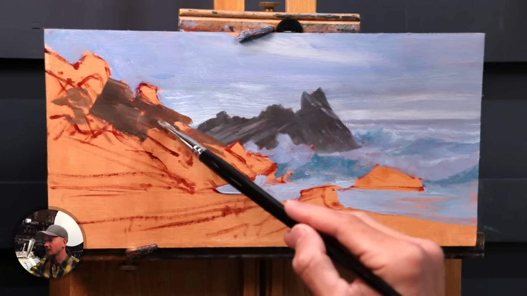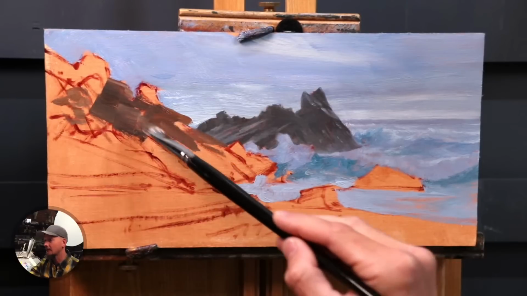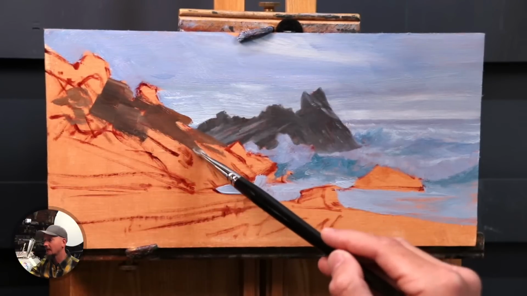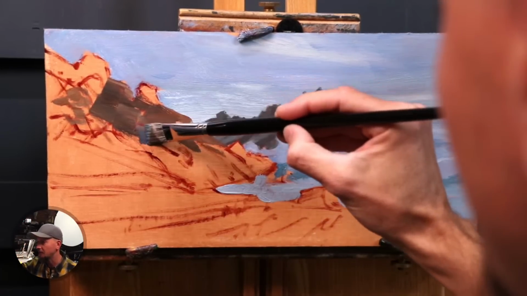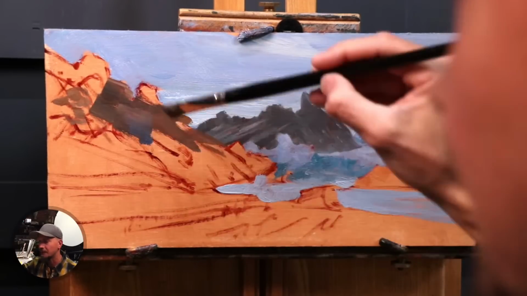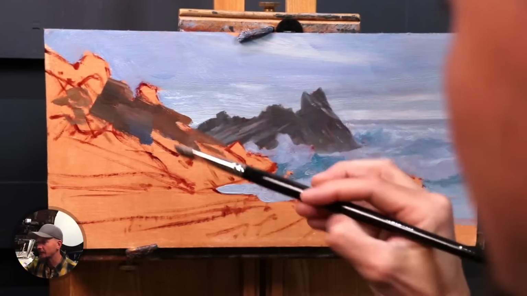But just a few marks here. Defining some of these planes. I actually think, I don't know, maybe I'm calling it too soon. You let me know what you think in the comments. I'm not fishing. You might think this painting sucks, but I think that this will make a really nice big painting. So I am looking forward to painting it a little bit bigger.